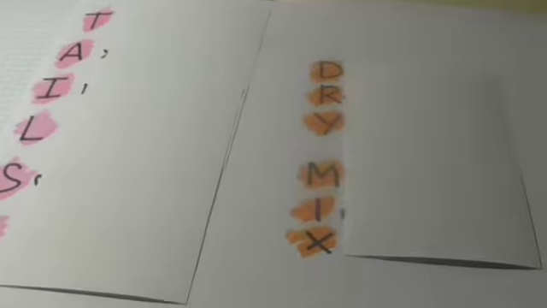First, let's focus on the TAILS. TAILS stands for title, axis, interval, label, scale, and summary.